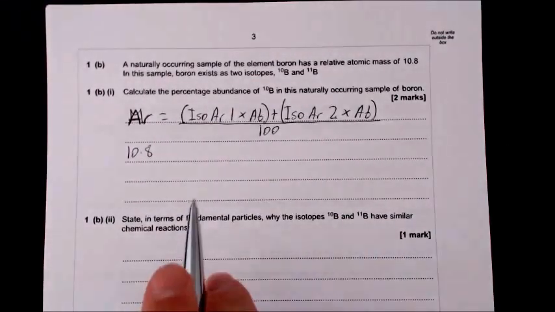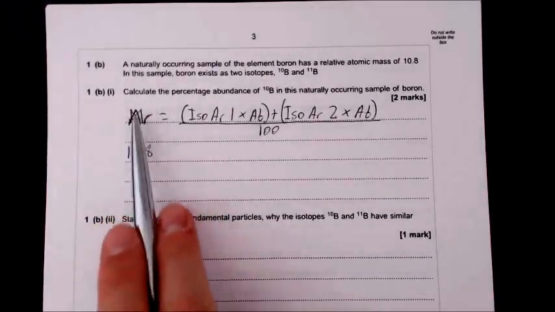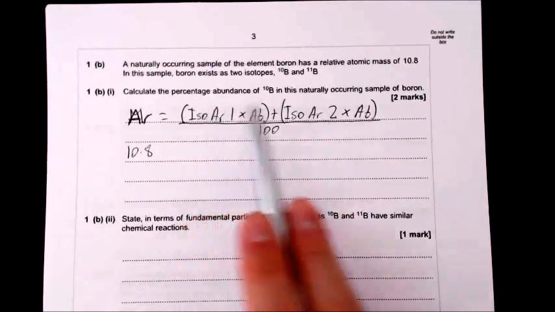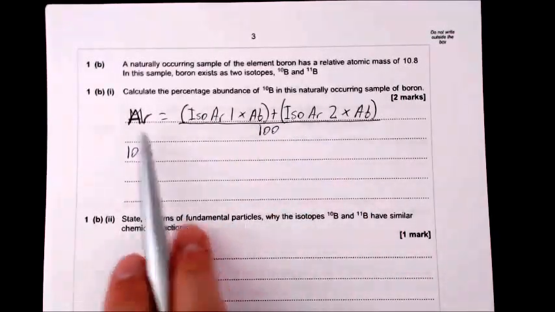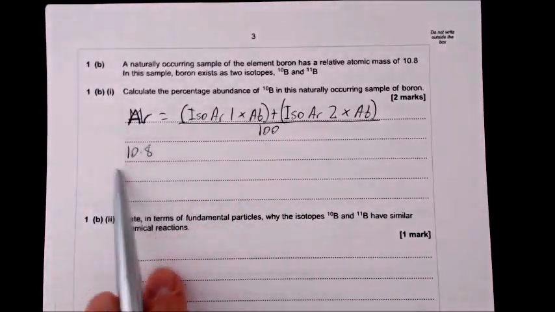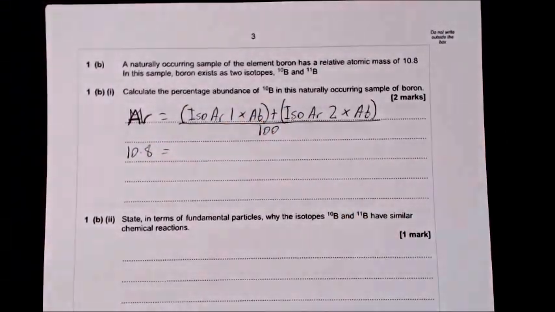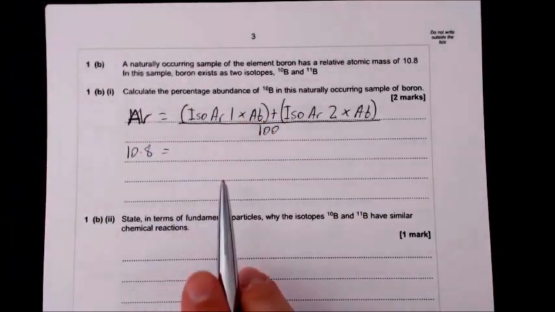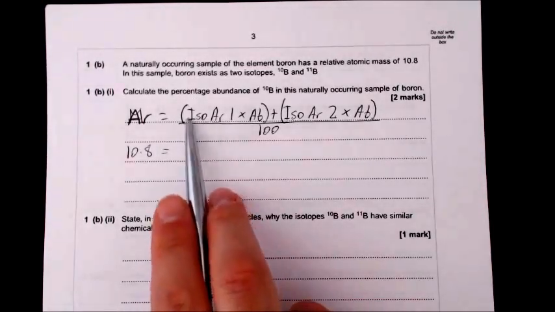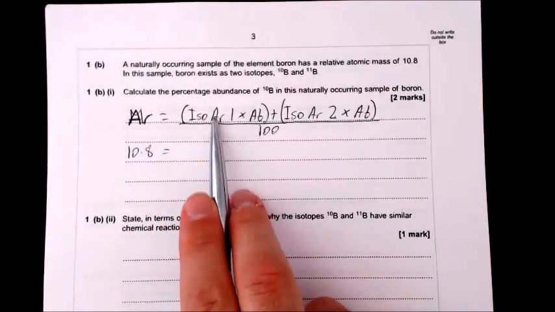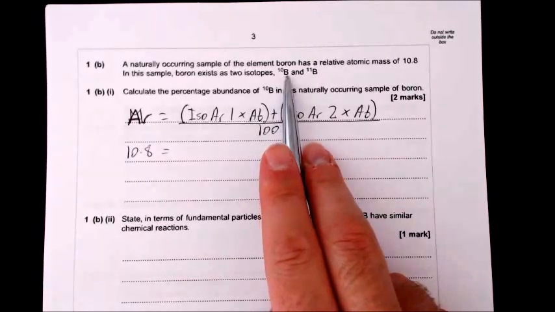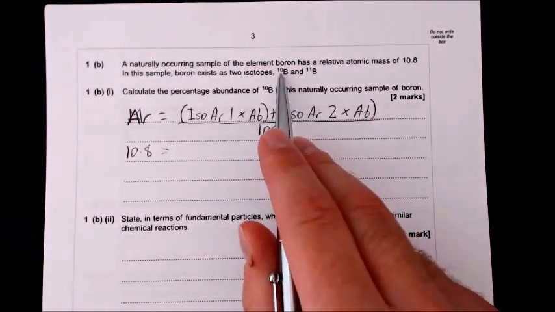Now, normally in the equations, you have to work out the relative atomic mass, and you're given the abundance of the two isotopes already. So this one, they're doing it back to front. They've given us the relative atomic mass. Now, what we have to do is this is where the algebra comes in. And we're looking at the isotopic atomic mass of the first element. And we're going to say this is boron 10.